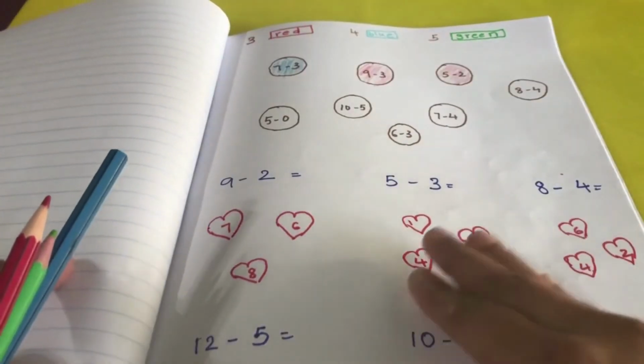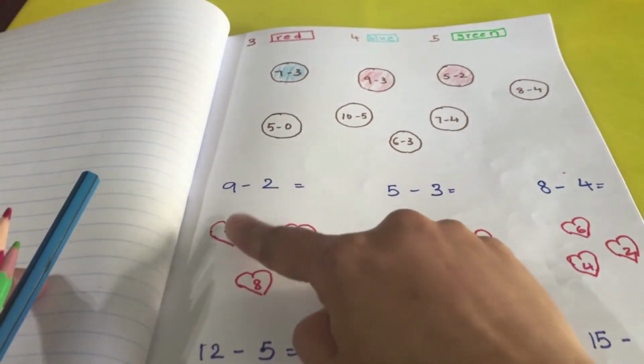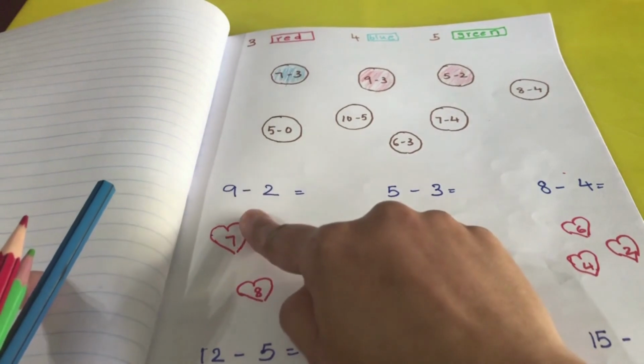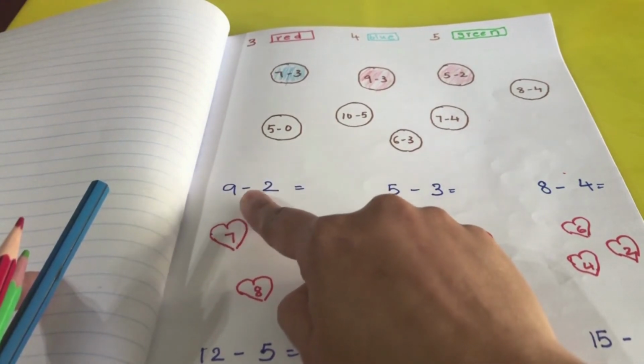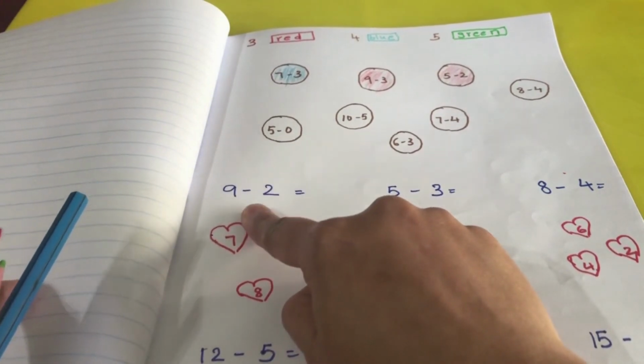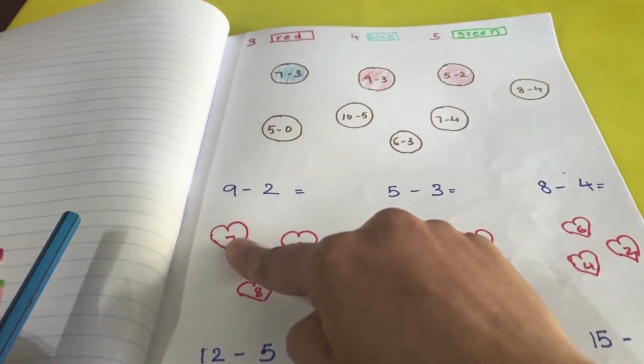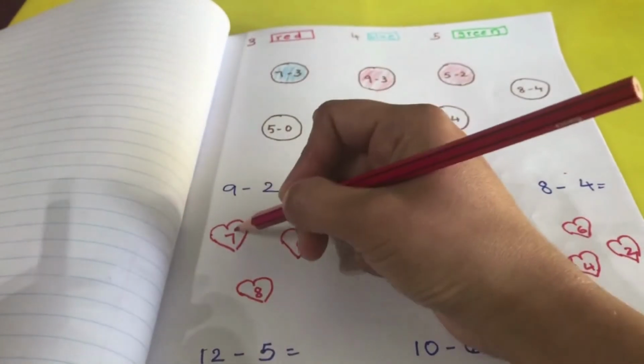Next activity sheet, what I did here, I wrote the equation here and I drew 3 hearts with different numbers on it. What the kid has to do is find the answer for 9 minus 2. What is 9 minus 2? Before 9 comes 8, 7. So the answer is 7, and he has to color the heart.